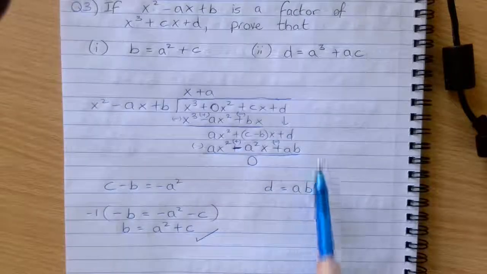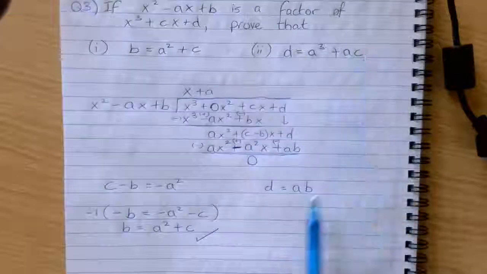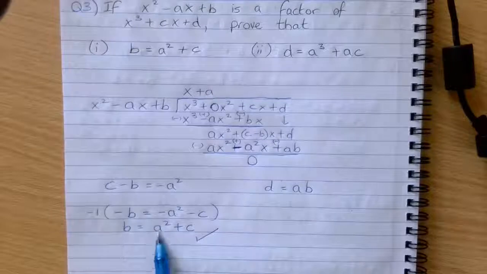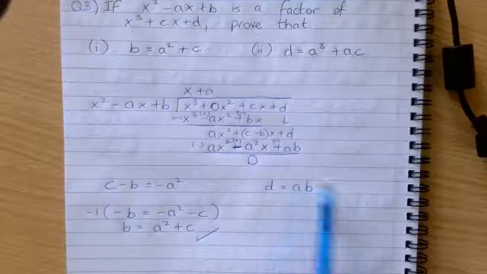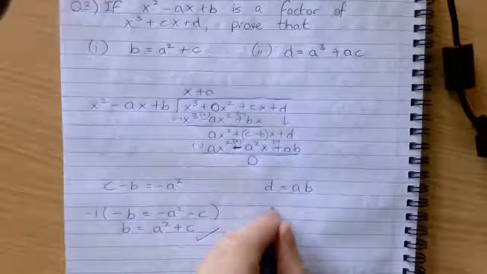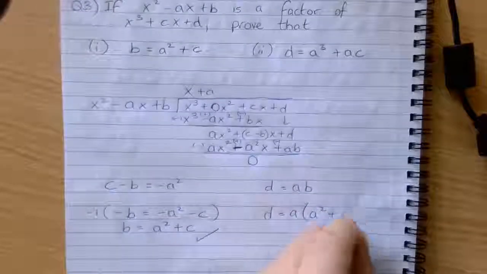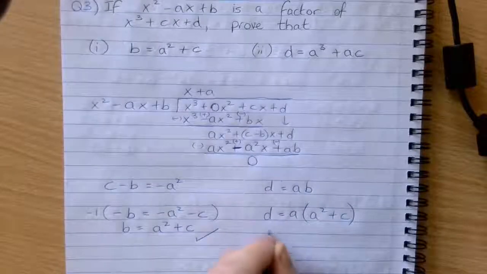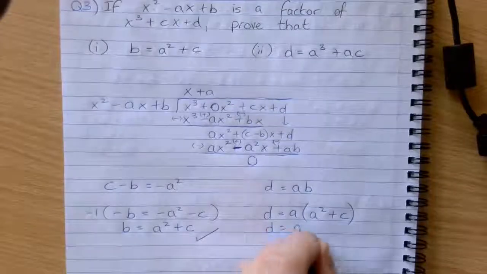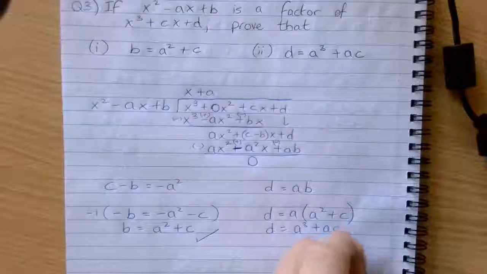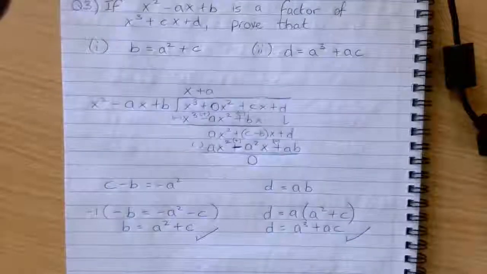Then to prove the second one, we can't do anything there just yet. But you should notice something. A cubed plus ac, we already know that b is equal to a squared plus c, so how about if we change our b to that? So it's going to be d is equal to a multiplied by a squared plus c, and then multiply out my brackets. So d is equal to a cubed plus ac, and there my second one is done.